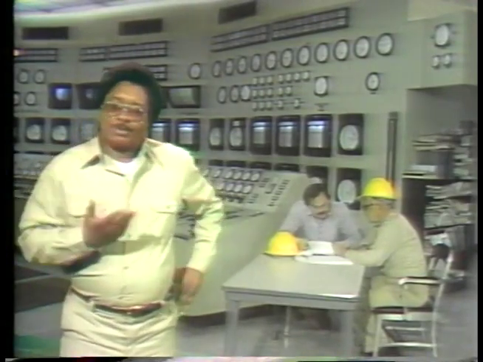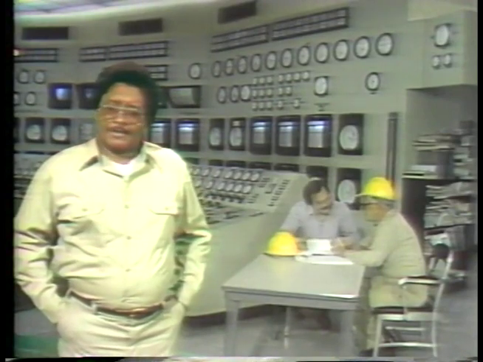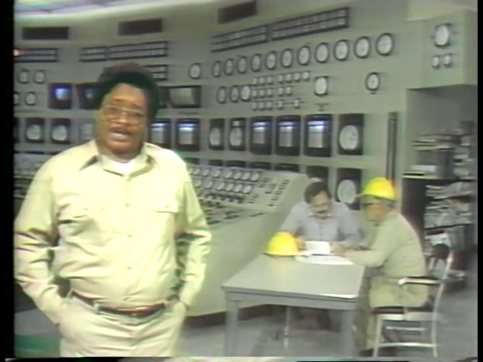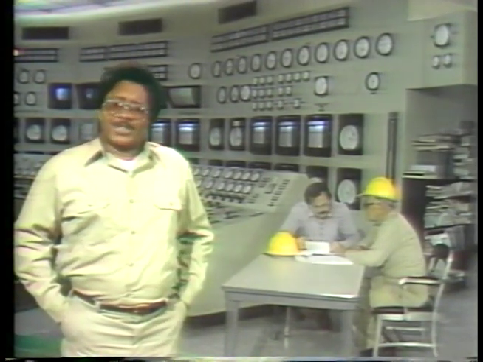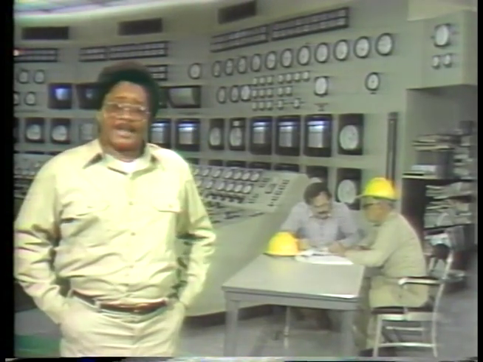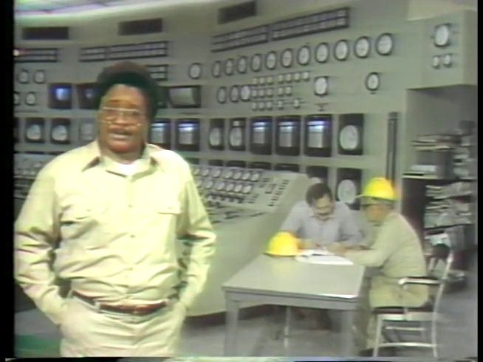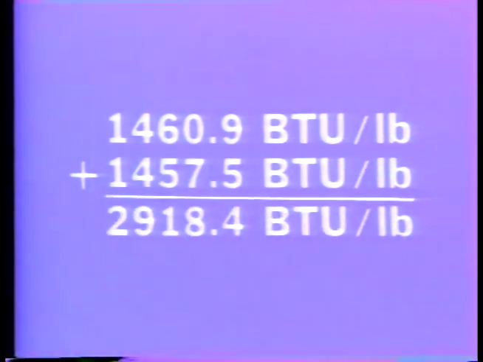Now that we know the enthalpy values, we can do some simple calculations. Since 2,450 psia is the pressure we want, and it's halfway between 2,400 and 2,500 psia, adding the two known values together and dividing by 2 will give us our answer. 1,460.9 BTUs per pound plus 1,457.5 BTUs per pound gives us a total of 2,918.4 BTUs per pound.